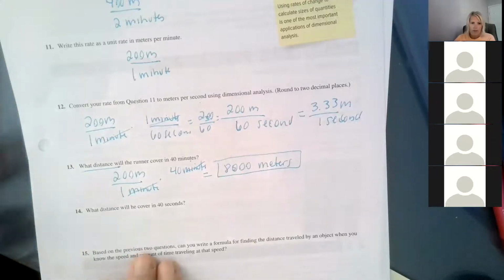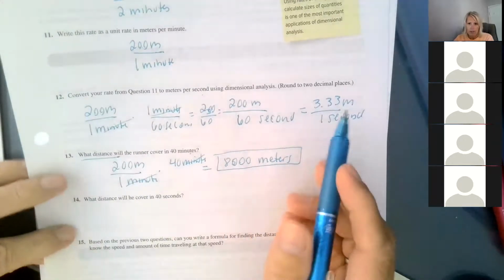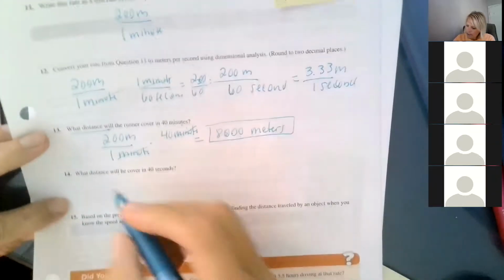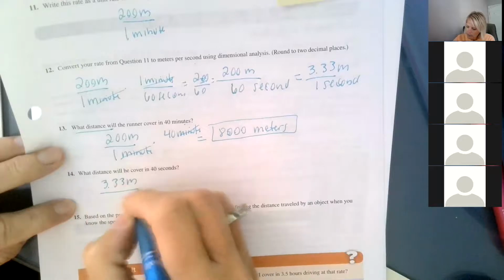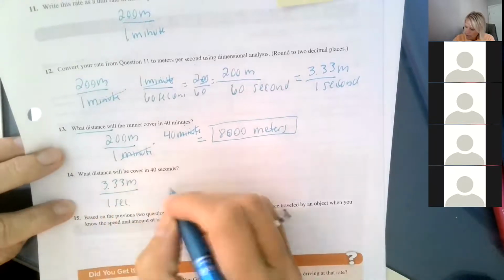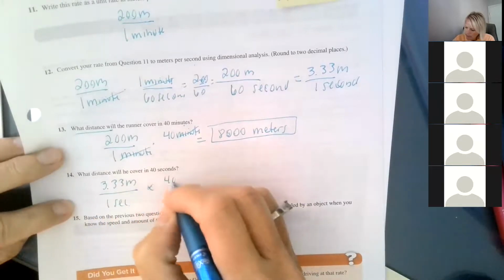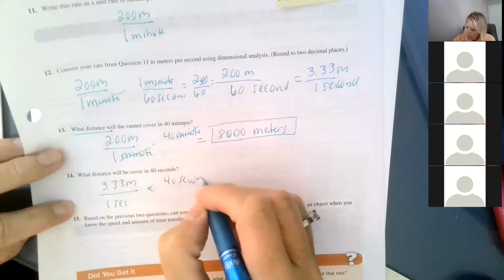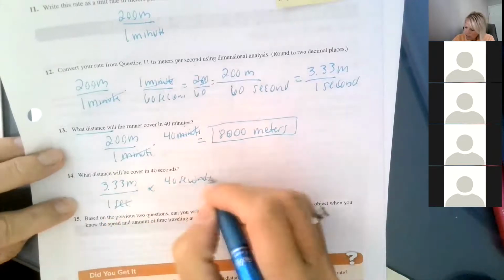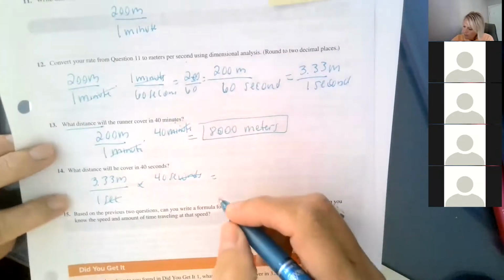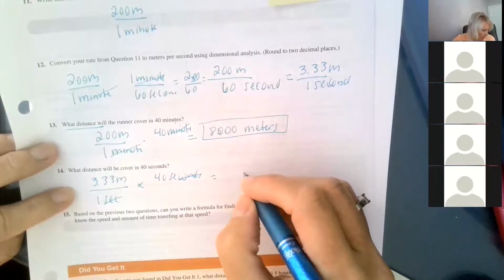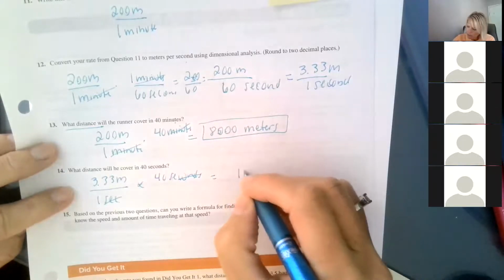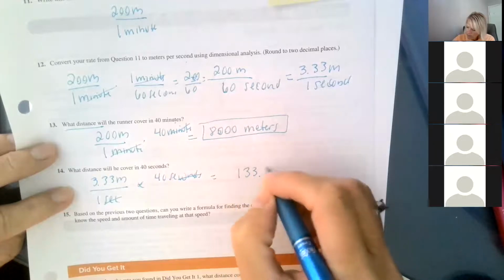Then it says, what distance will he cover in 40 seconds? So I'm going to use my unit rate of seconds. So 3.3 meters for 1 second. To do the same thing, I'm going to multiply by 40 seconds to go back to just my meters unit. So 3.33 times 40. What did everybody get? 133.2 meters.